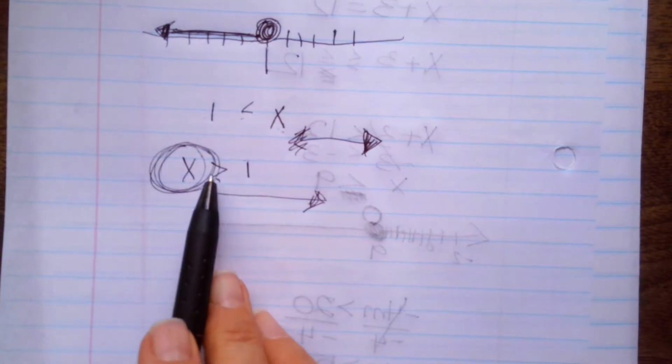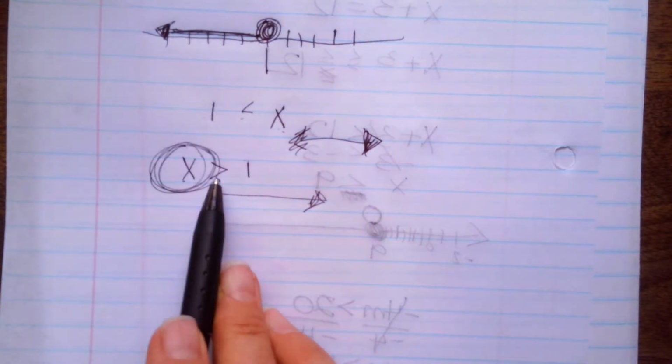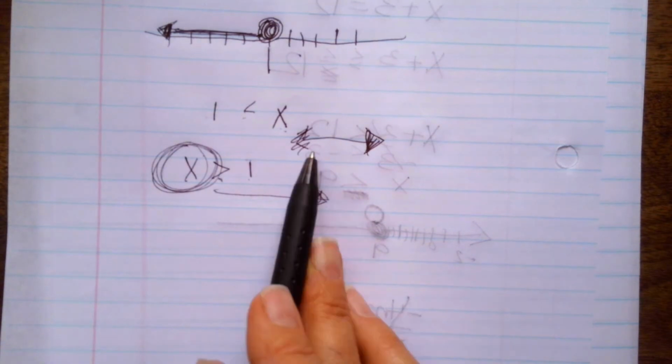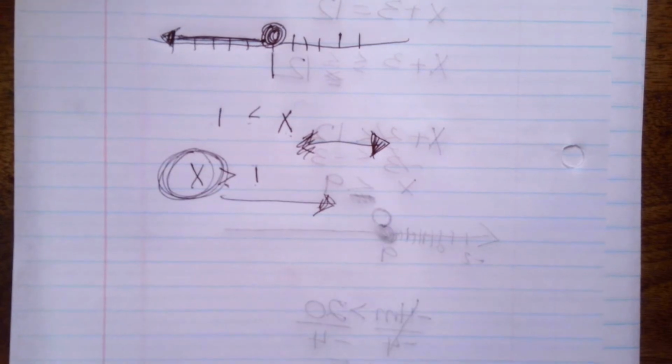We could rewrite it like this, right? X is greater than 1. We can write it like this, and then it would be the same direction. So that is one of the reasons why you would flip the arrow. I'll just go over it because it did come up on this page. The second way is when you are multiplying or dividing by a negative number.